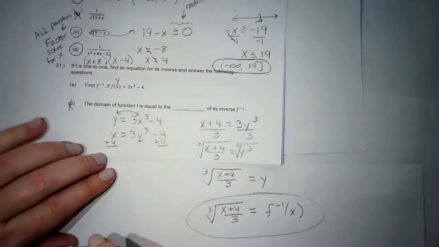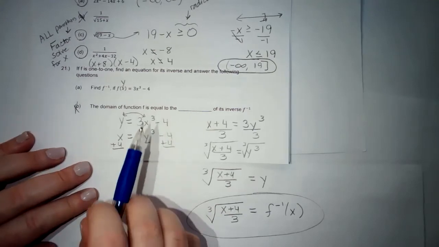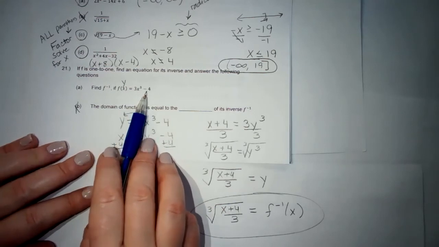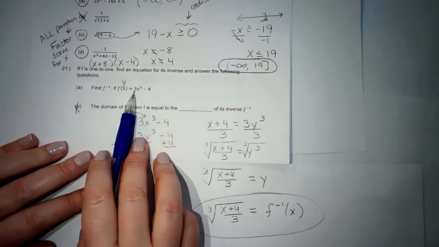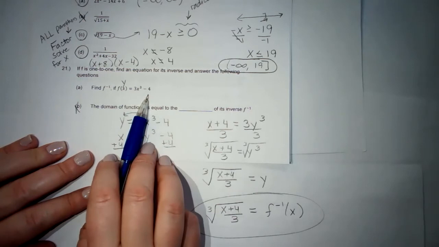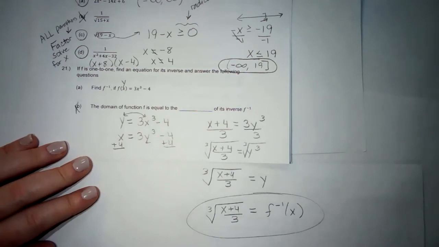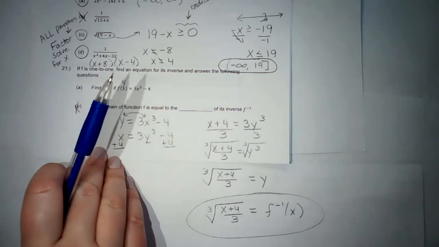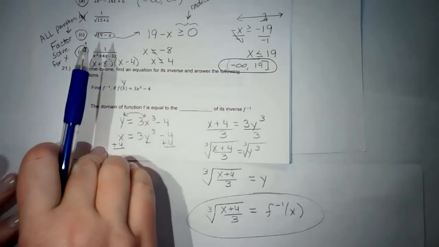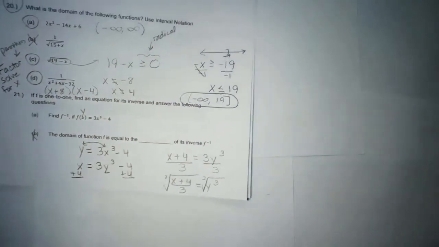It's fine. Okay, so notice we did the opposite of everything that happened in the original. Look at what we did. We added 4, we divided by 3, and we took a cubed root. Does that make sense? Because we were subtracted by 4, multiplied by 3, and cubed. So an inverse is just the opposite of every action. That's all. Okay? Is everybody okay with that? All right, last page. Okay. All right, I'm going to add a C onto 22.